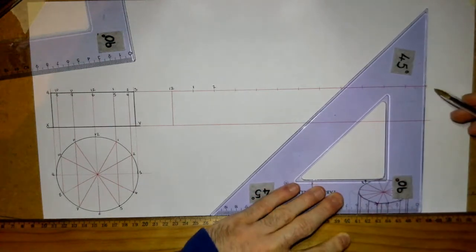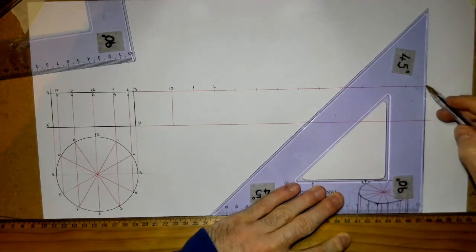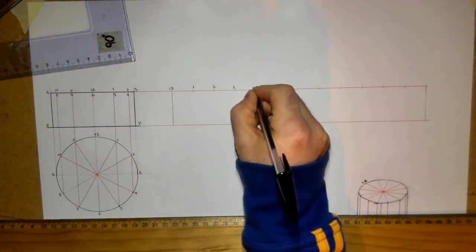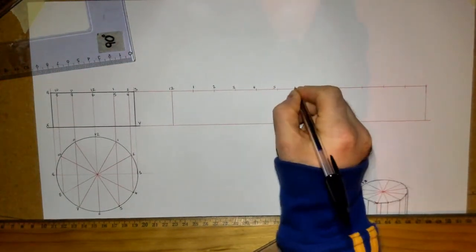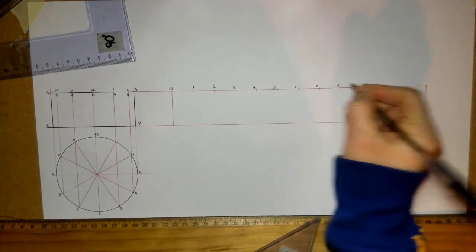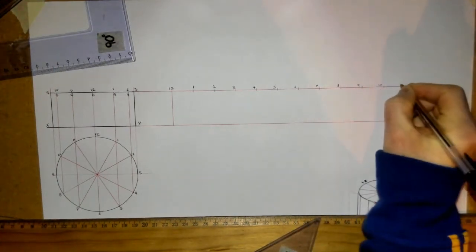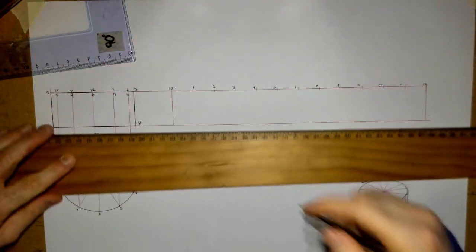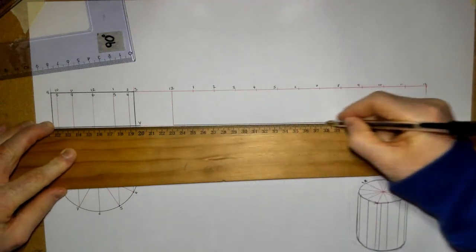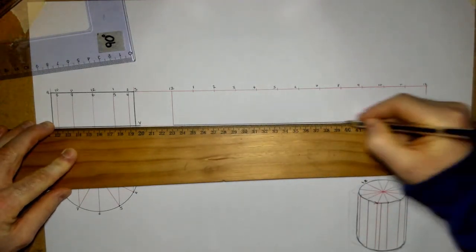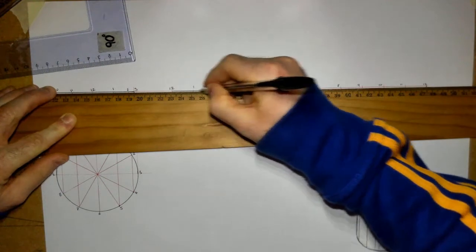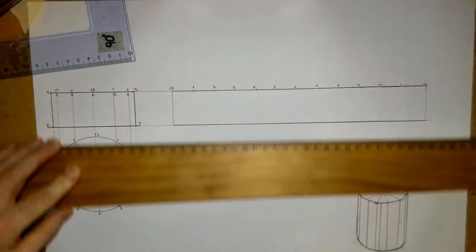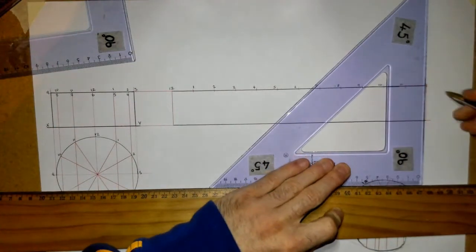So that 12th one was right here, and writing in my numbers. So 3, 4, 5, 6, 7, 8, 9, 10, 11 and 12. Okay, now at this point what I can actually do is, like any development, I'm going to heavy in the edges, and on this one we're actually not going to have any fold lines. We do have a top and a bottom that I still have to draw in, but I'll explain why we don't have them as fold lines in a minute.